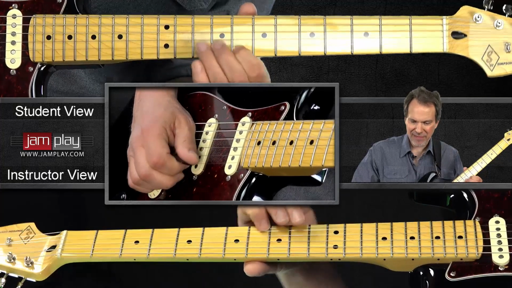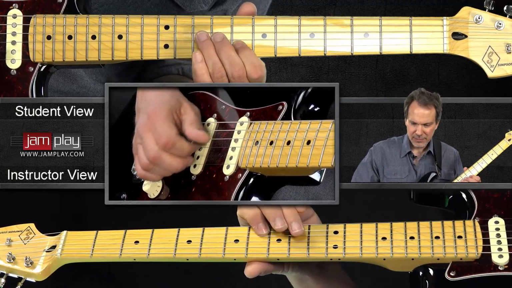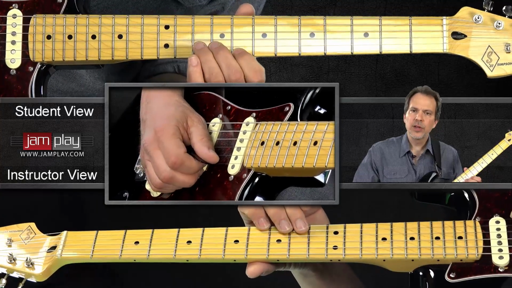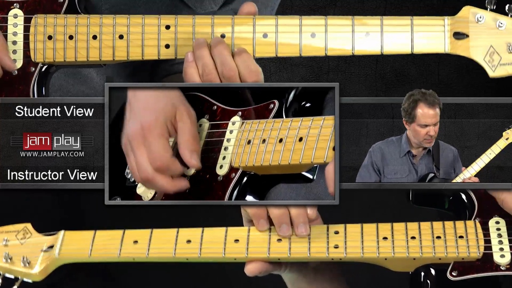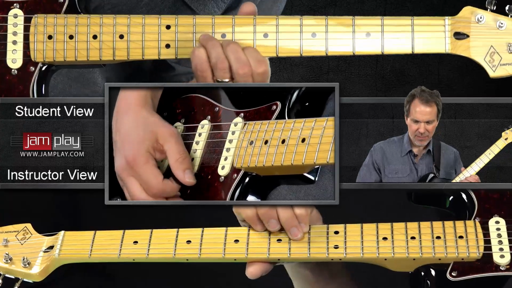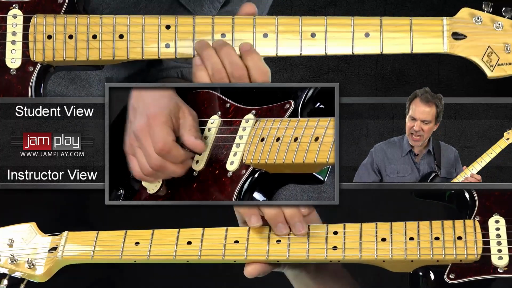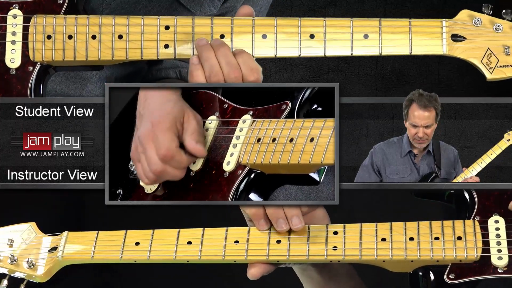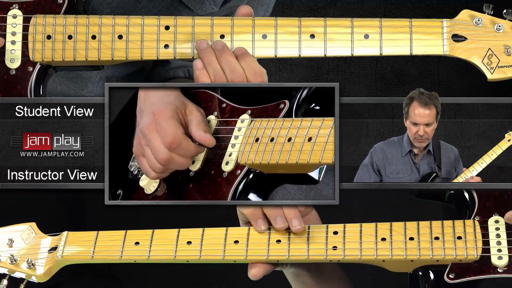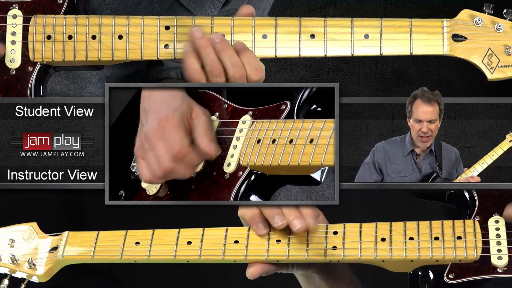This is over F. Look at this. Straight out of an F triad. 8th fret of the E string, 10th fret of the B string. C minor pentatonic.